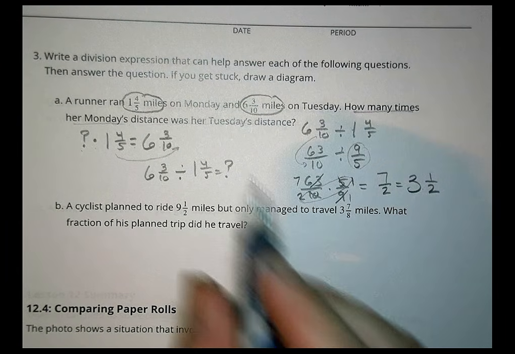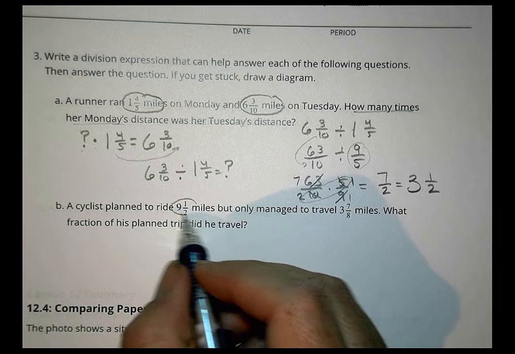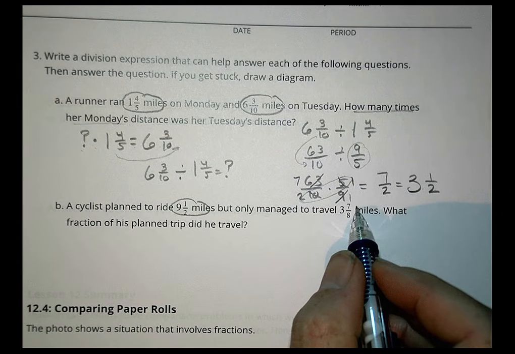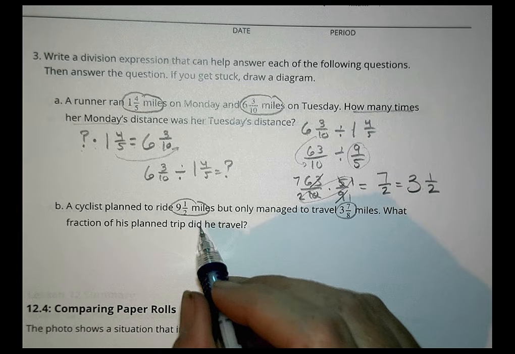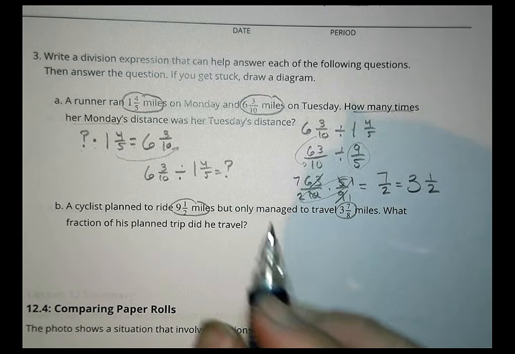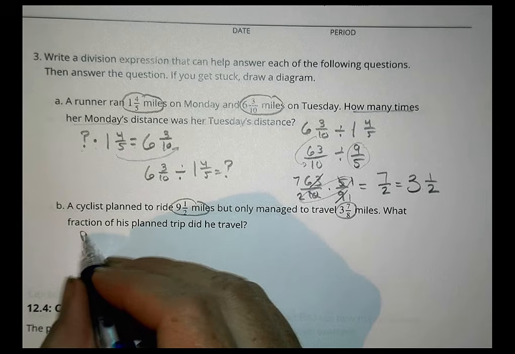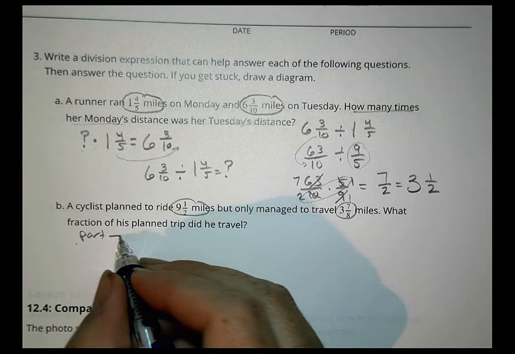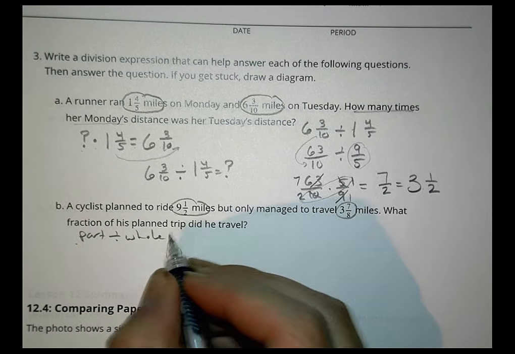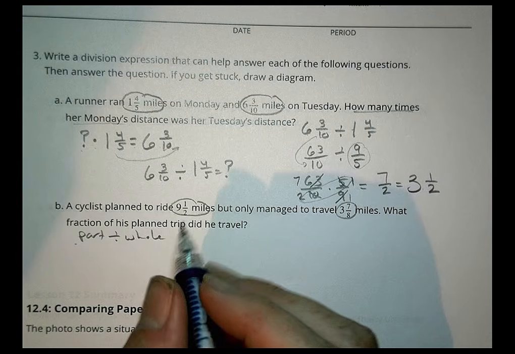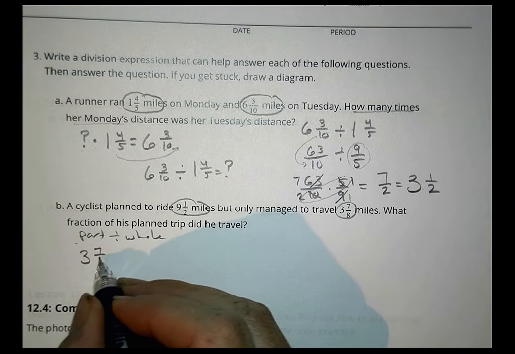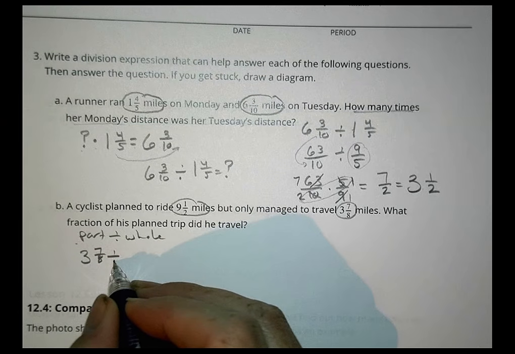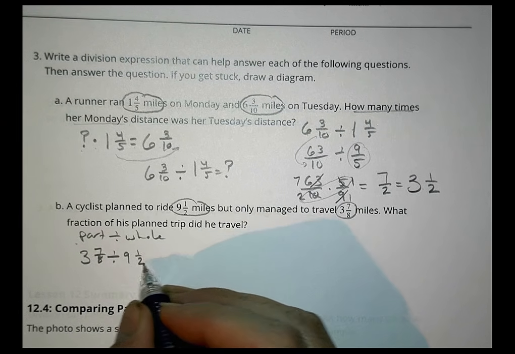A cyclist planned to ride 9.5 miles, but only managed to travel 3 and 7/8. What fraction of his planned trip did he travel? So because it's a fraction, we're basically doing the part of the trip divided by the whole trip, just like in the prior question. So the part of the trip we did, 3 and 7/8, we did that much, and we did that out of 9.5 is what we're trying to do.